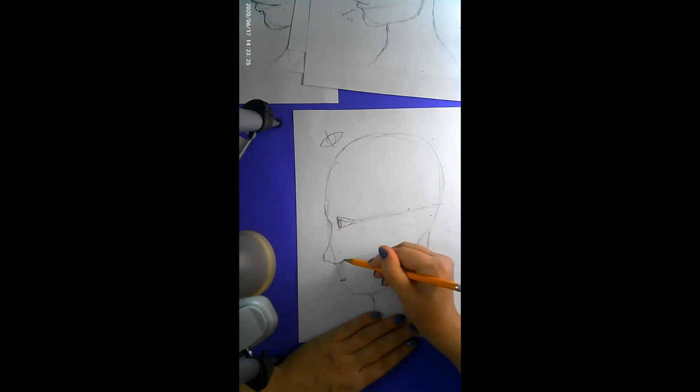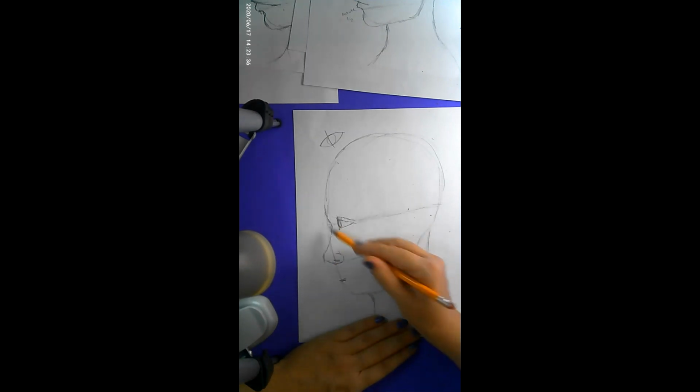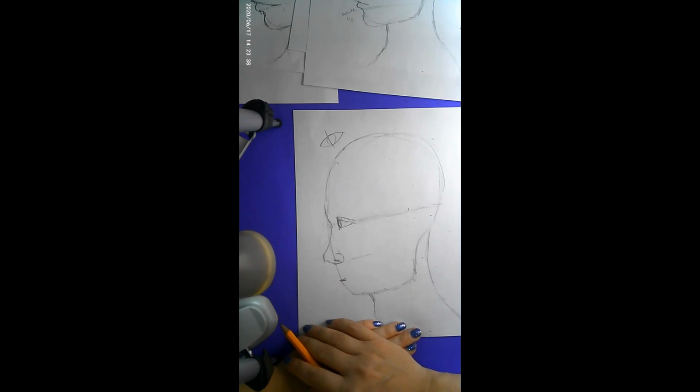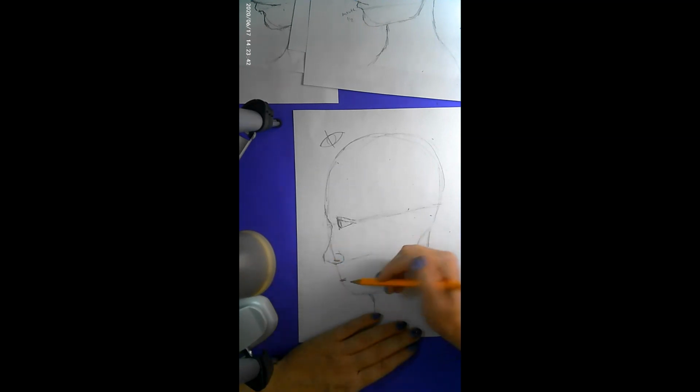And then now I can go into the nostril. Okay. If they have a wider nostril, you would need to bring that back, right? So again, you'd have to really look at that person and figure it out. This is your average nose, right? Some people have wider noses, some people have pointier noses like me, so it just depends on who you're drawing.